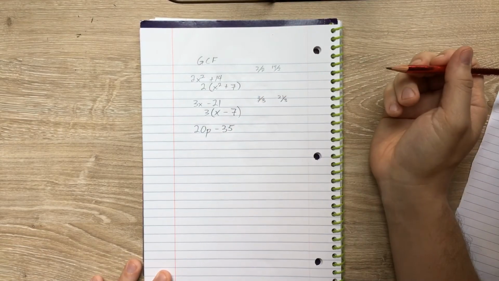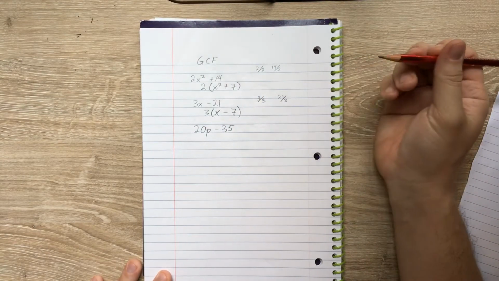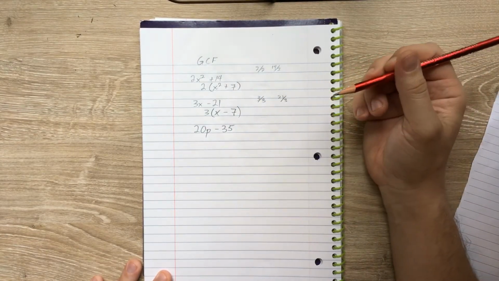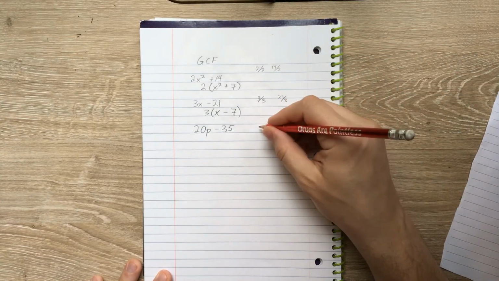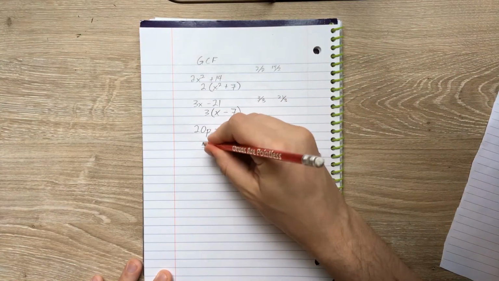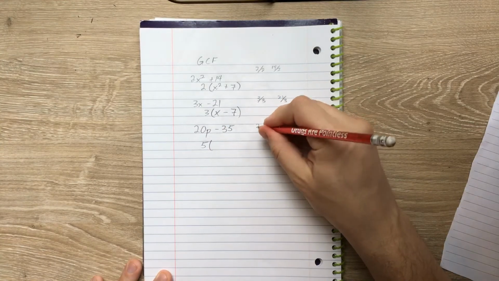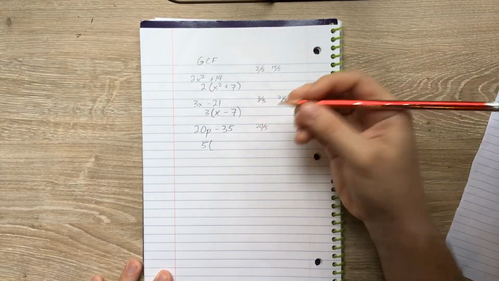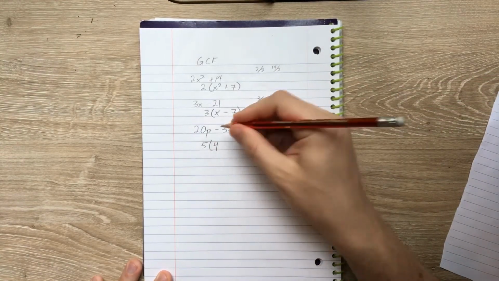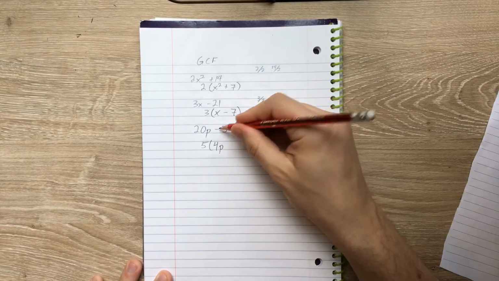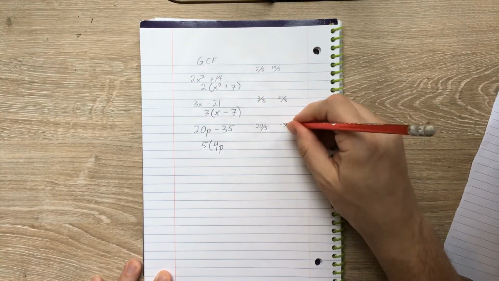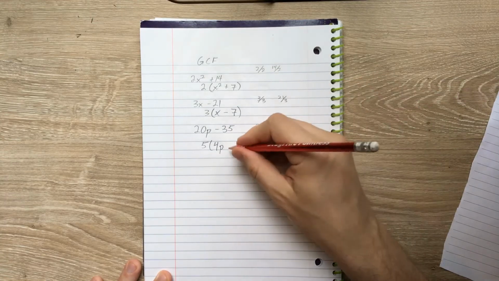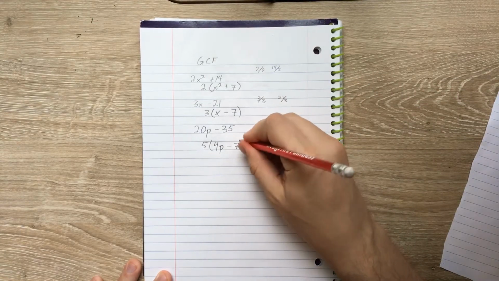Well, you may notice that 5 goes into both of these factors, and sometimes you have to look at both numbers and see what you can pull out. So here we can definitely pull out a 5. I'm going to put a parenthesis, and 20 divided by 5, well, that's 4, so that's going to give me a 4, and don't forget the p. This is a negative 35 over 5, which is going to give me minus 7.